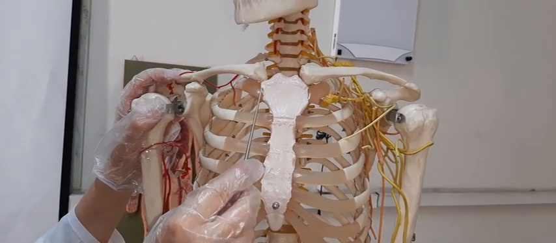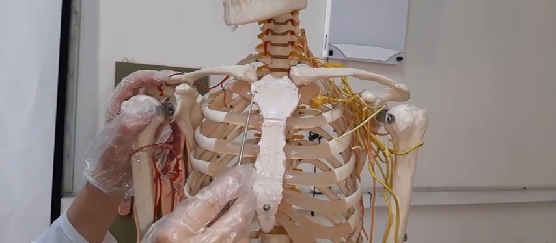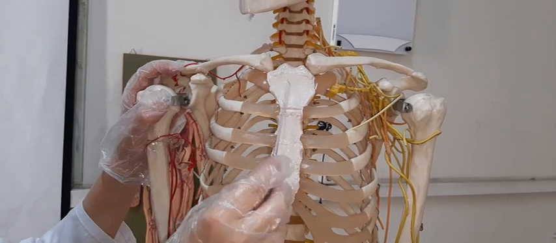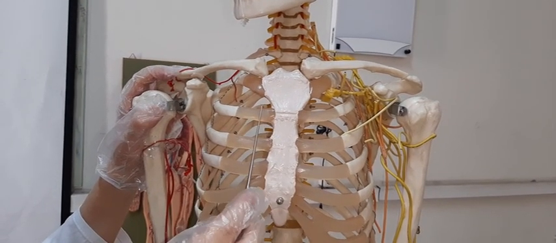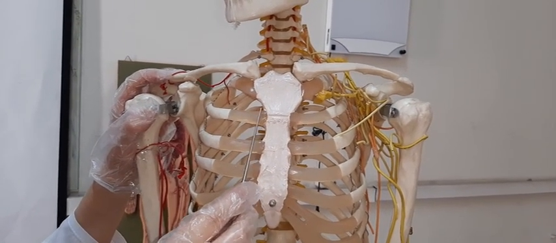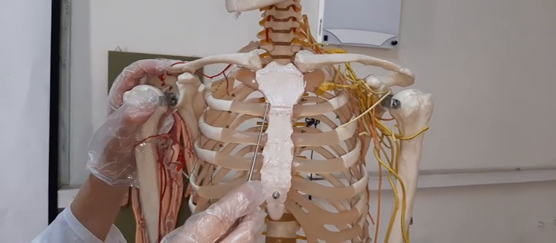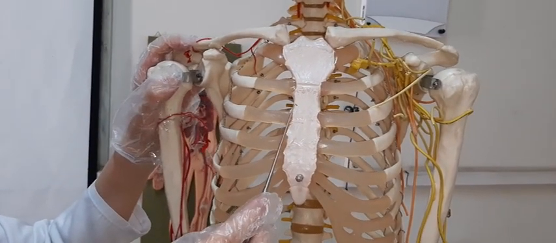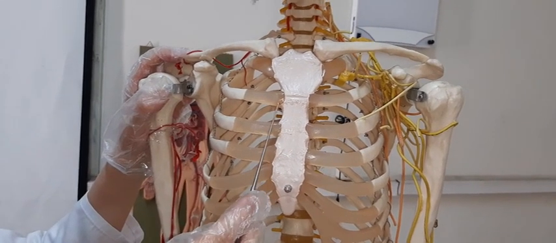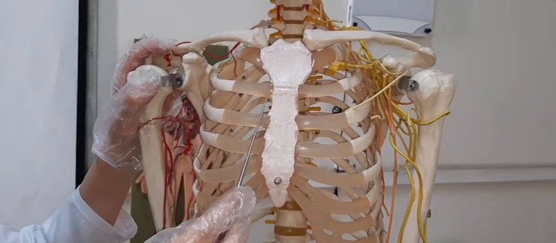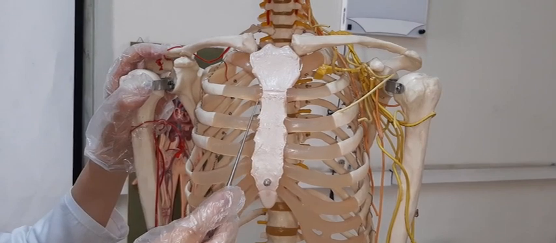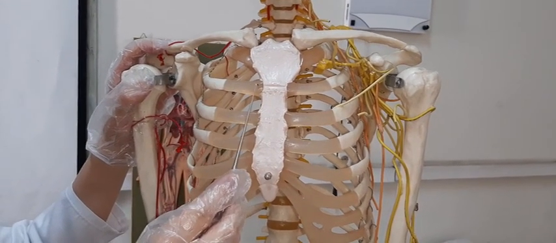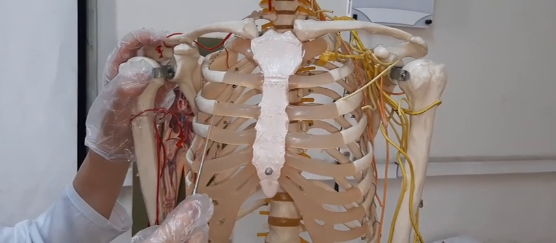Also, if you come down to the inferior part of the manubrium in the lateral border, you can find the demifacet. This demifacet from the manubrium and the demifacet from the body of the sternum both make a complete articular facet for the second costal cartilage.